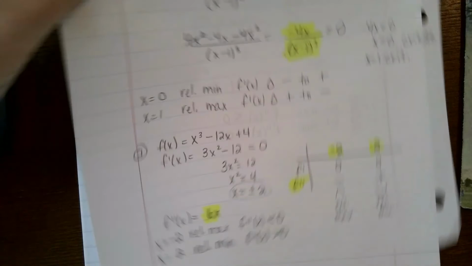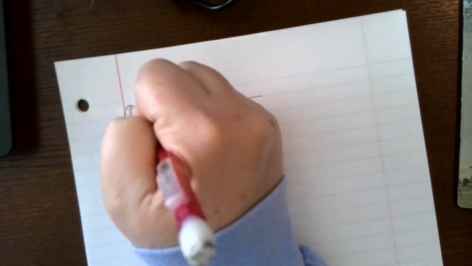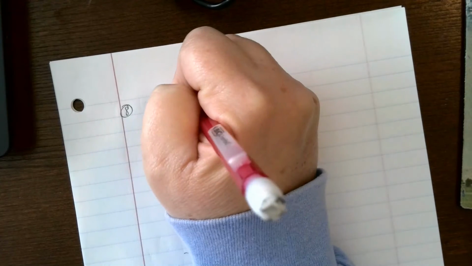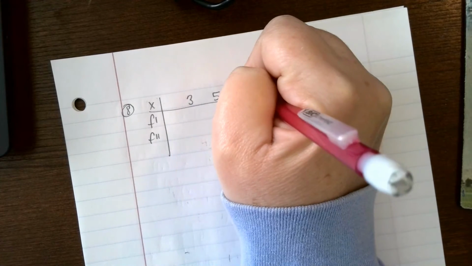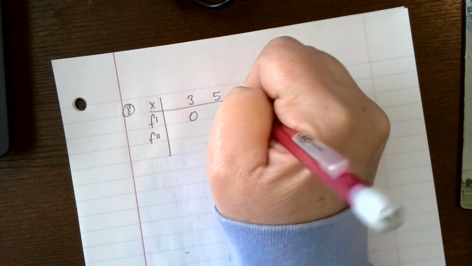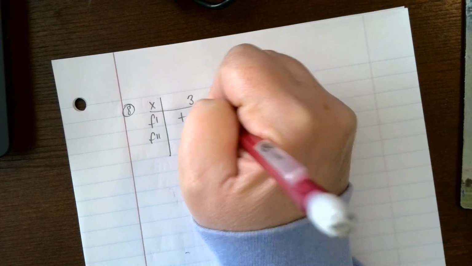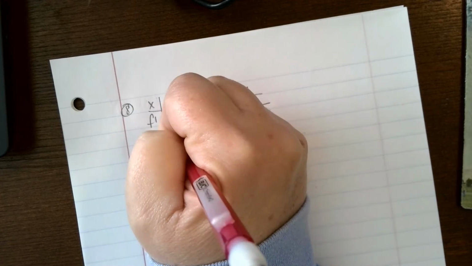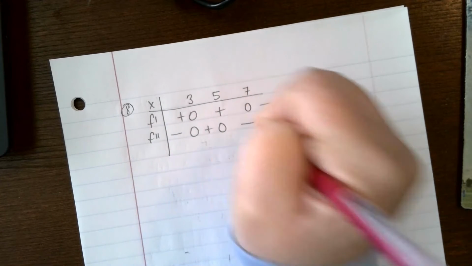All right, let's look at number 8. Number 8, they gave you a table. And I'm just going to draw the table real quick because I want to make sure that we can write on it, and I don't want to write on my worksheet. So the 0 is 0. I have a plus, a minus. I have a 0 and a 0. I have a minus, a plus, and a minus.